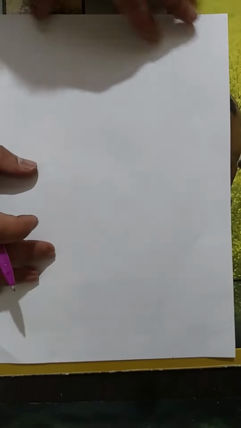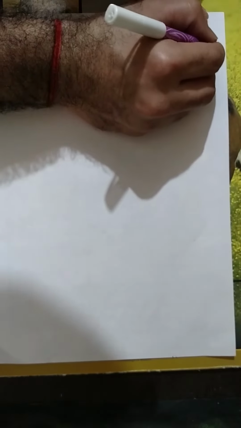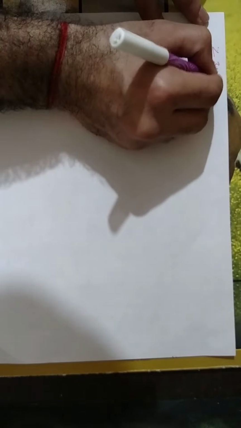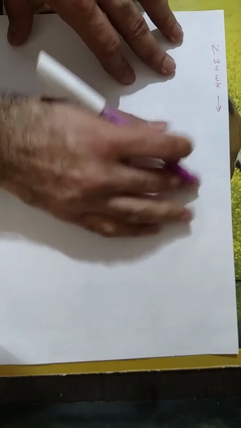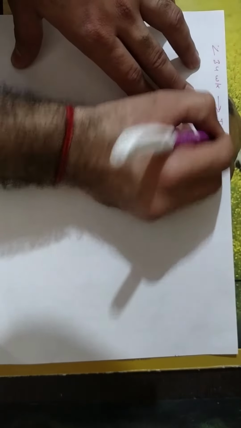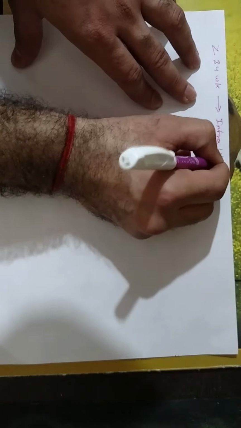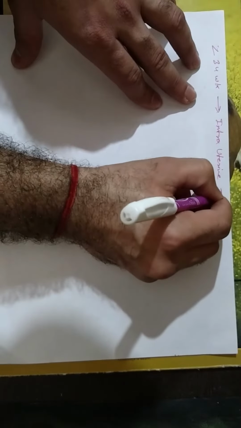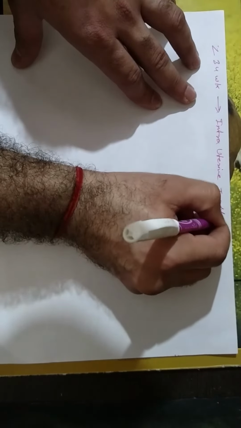What do we do now? The period of gestation was less than 34 weeks, so we will do intrauterine transfusion.